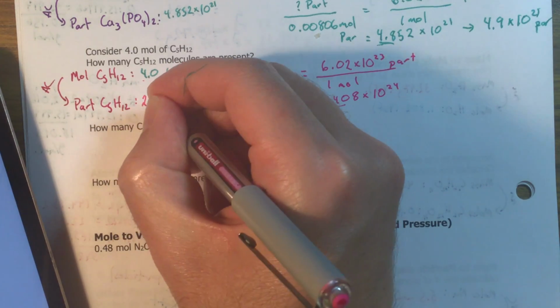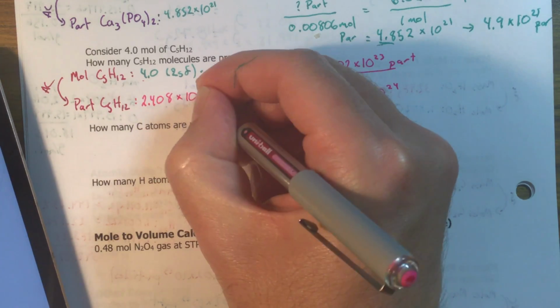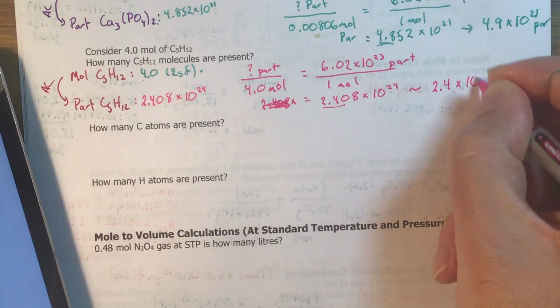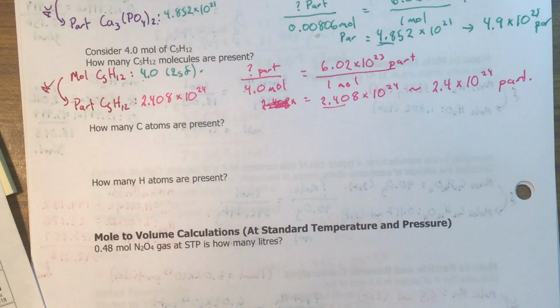So 2.408 times 10 to the 24. So our final answer here would be 2.4 times 10 to the 24 particles. Okay.